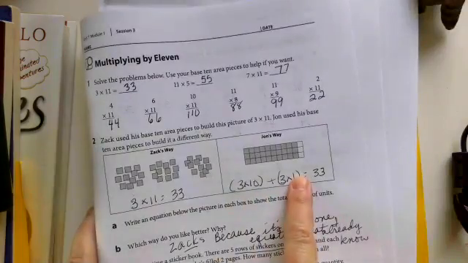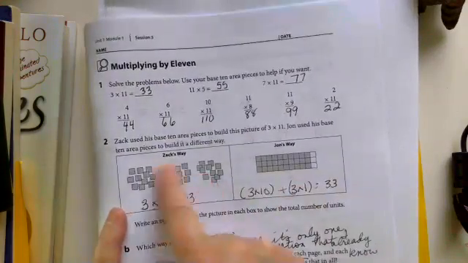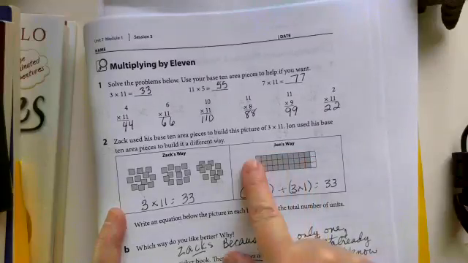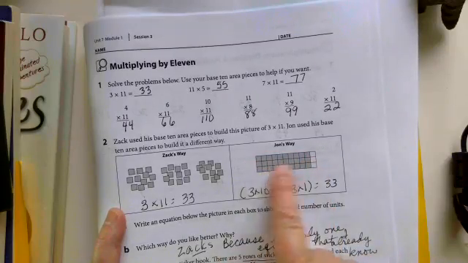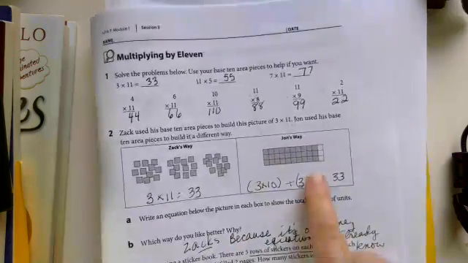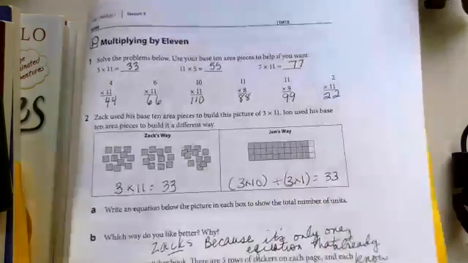A lot of you, the other day when we were doing math, we compared 2 ways to multiply by 11s. Zach's way and John's way. Some of you liked Zach's way because it was loops and groups. Some people liked John's way because you said it was very organized and you could see the 30 plus 3. So we're going to use John's way today with our base 10.